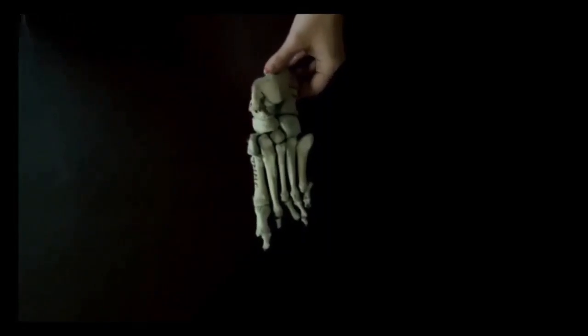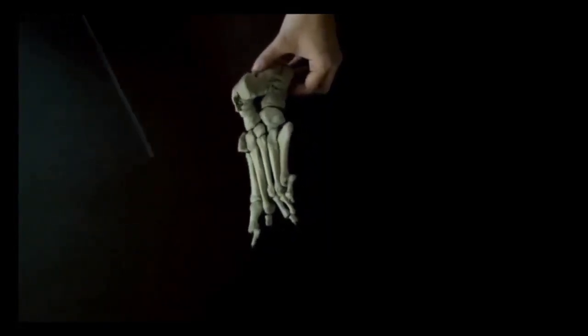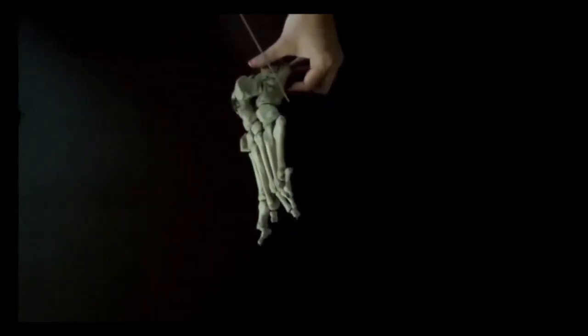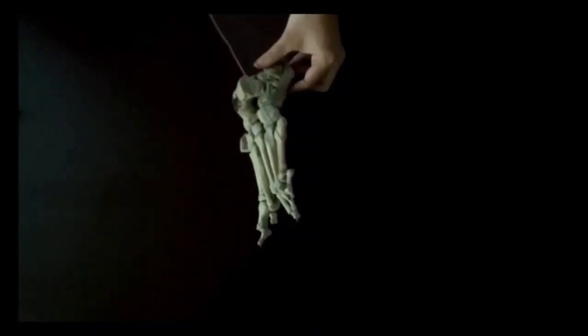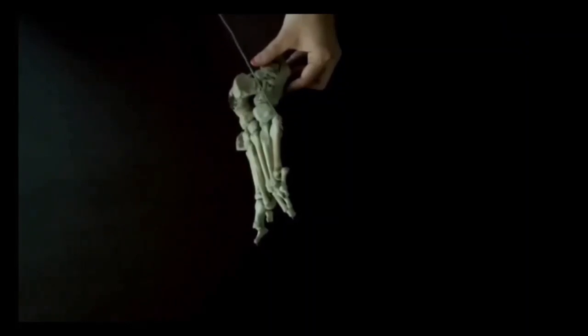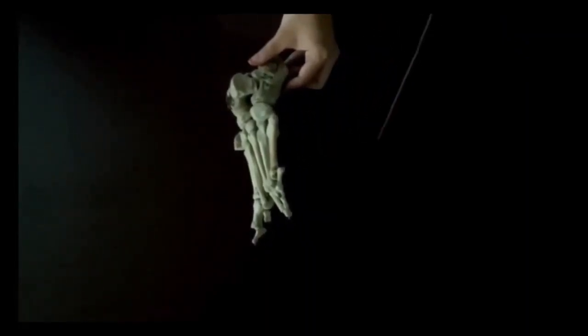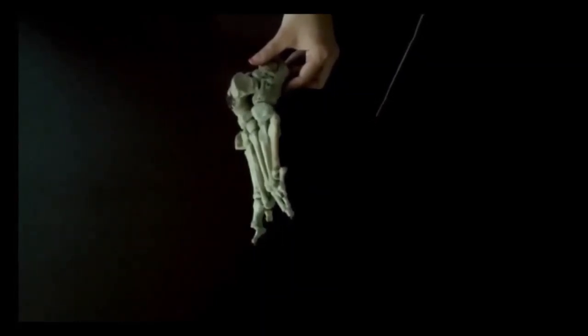The eversion movement is like this. In this movement, the lateral margin of the foot is elevated and the sole of the foot faces laterally, and this is performed by peroneus longus, peroneus brevis and peroneus tertius.